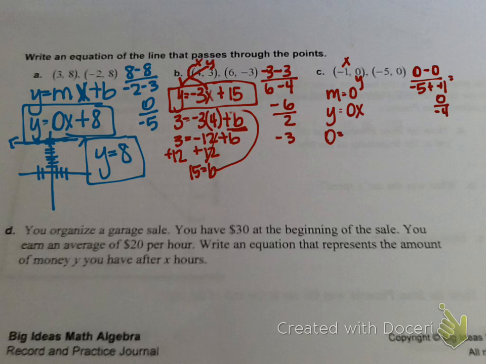So 0 equals 0 times negative 1. Again, when I get something crazy like this, I might just want to graph it. Negative 1, 0 is here. Negative 5, 0 is here. So I really do have the line y equals 0 for my equation.